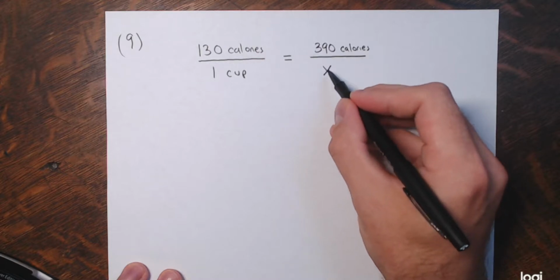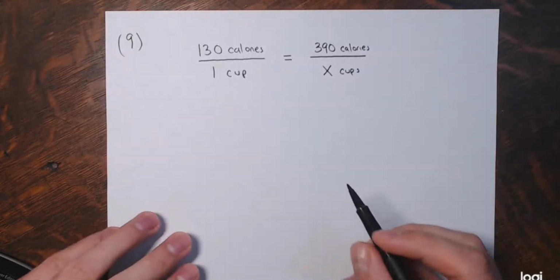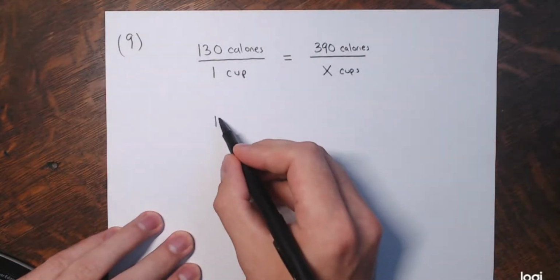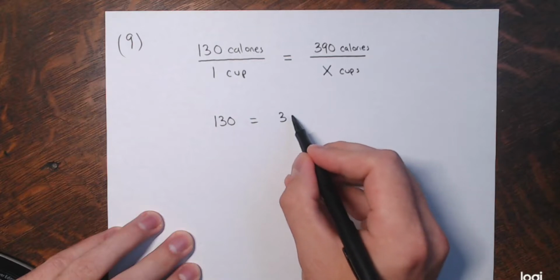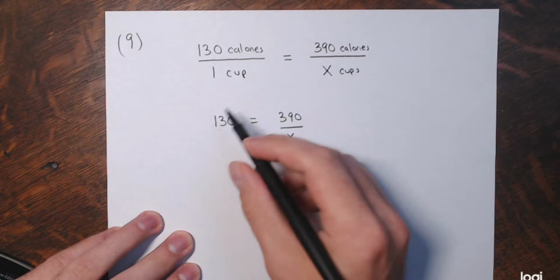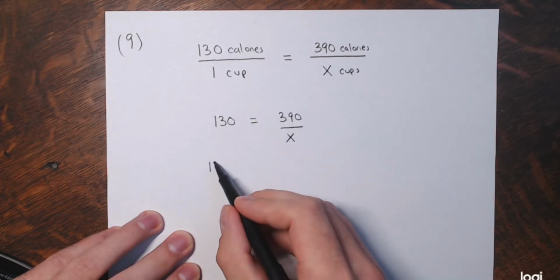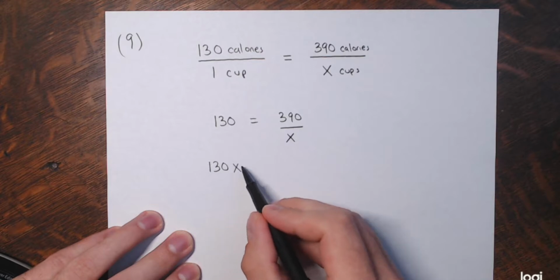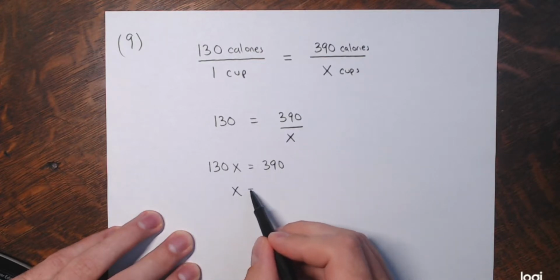So X cups. So I got cups in the denominator, calories in the numerator. So we're solving this equation here. 130 equals 390 divided by x. Now you could flip it if you want, but I'll do this. I'll multiply by x. The LCD is just x here. 130x equals 390. And then dividing by 130, I hope it's obvious that x equals 3.